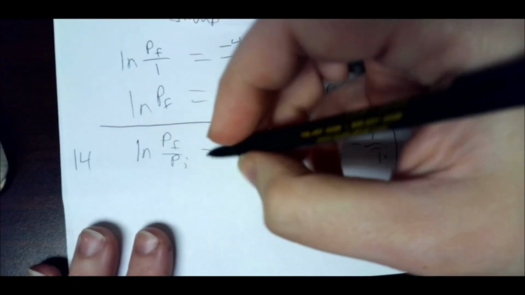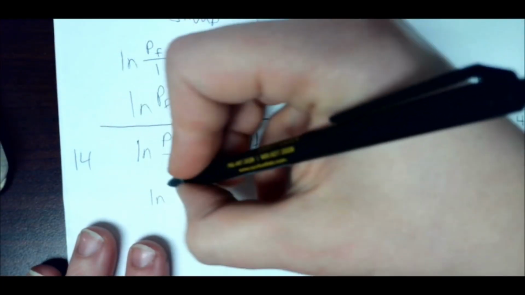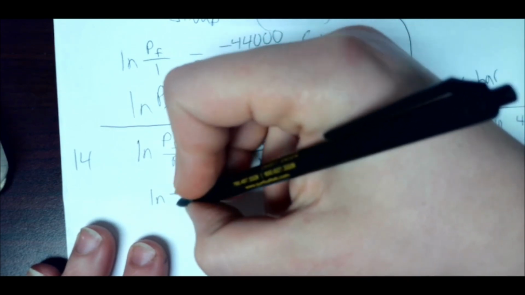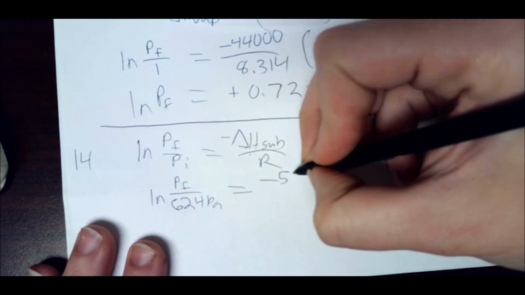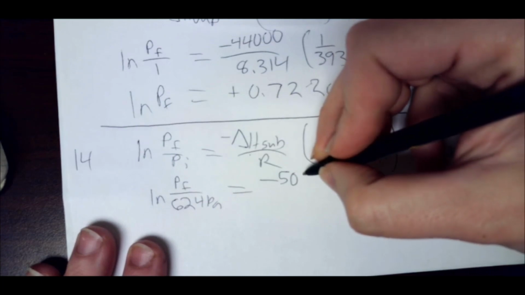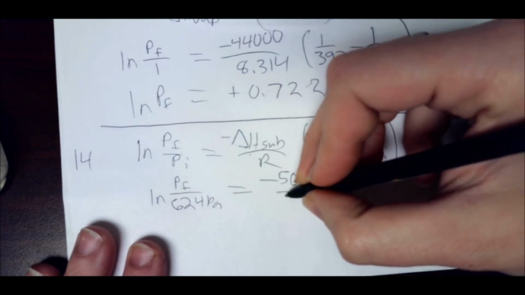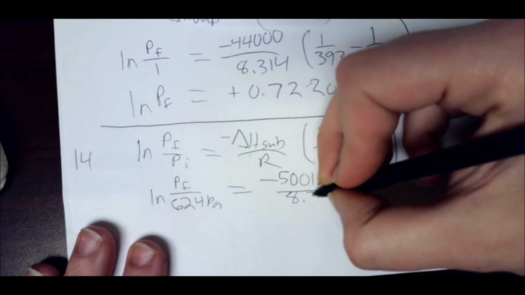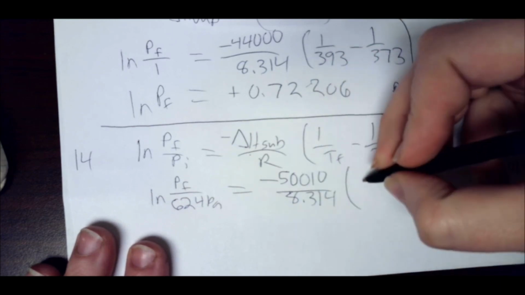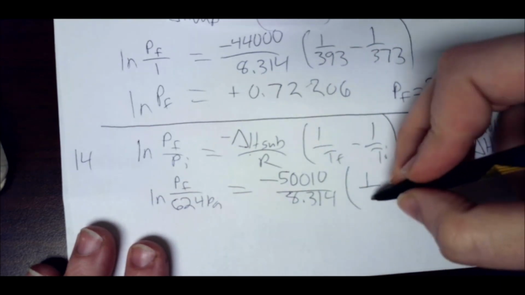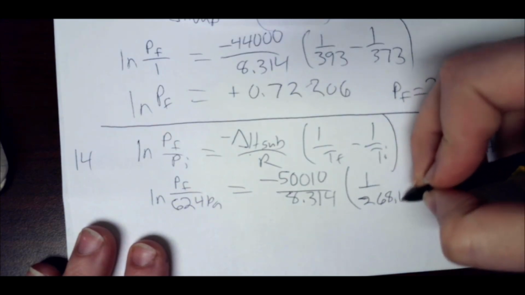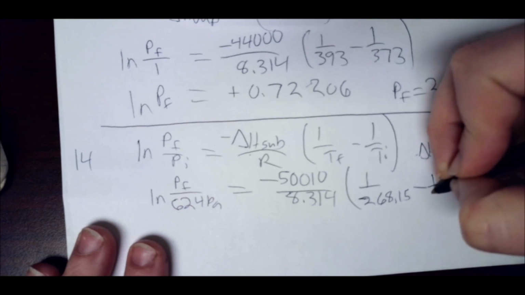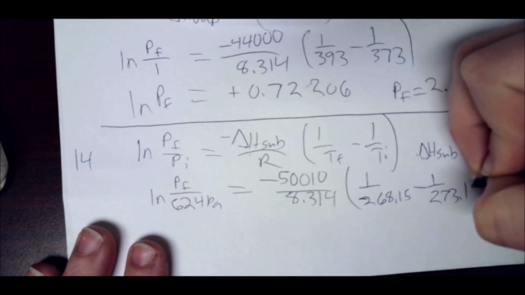Now, so ln, what pressure could we do this at if it's 624 pascals normally? 50,010 divided by 8.314, if we do not want to exceed -5 degrees, so 268.15 and 273.16.